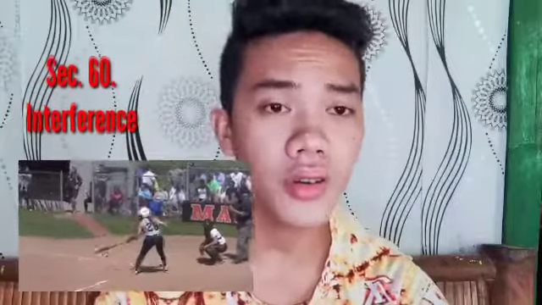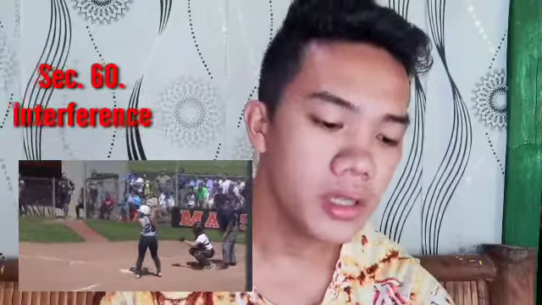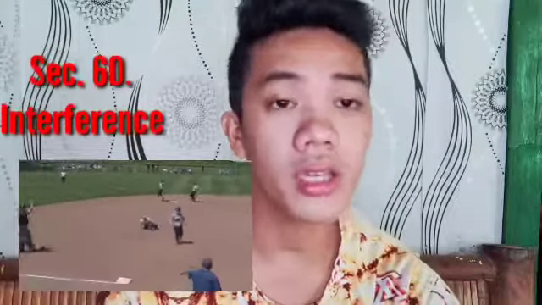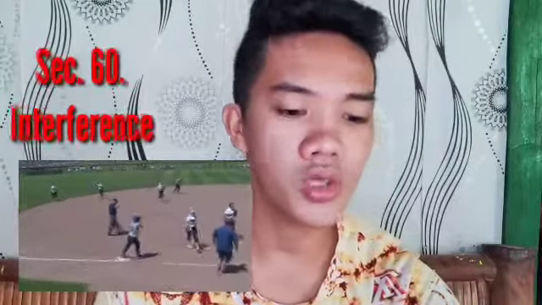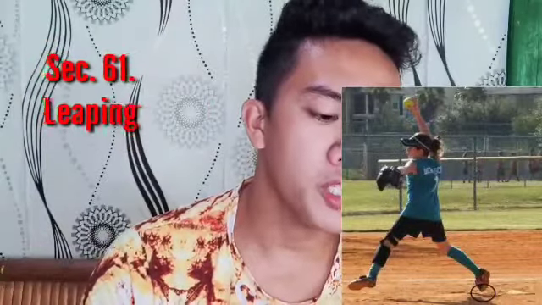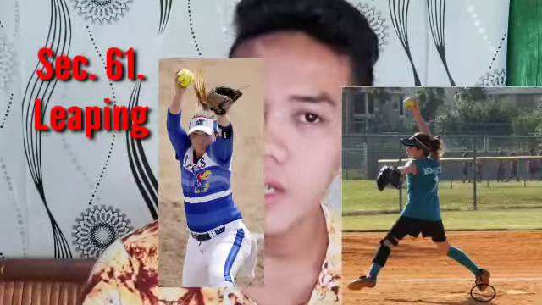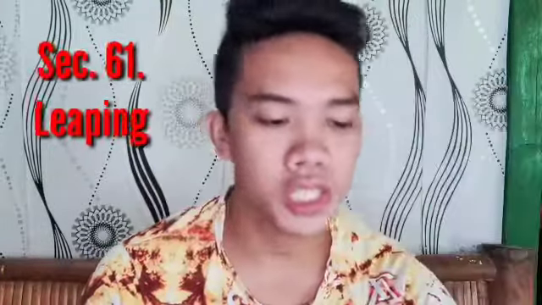Next is interference. So what is the interference? It's the act of an offensive player that impedes, hinders, or confuses a defensive player attempting to execute a play. Interference can be anything from a distraction by running too near the fielder to actual contact. Section 61, leaping, is the act of a pitcher that causes him to be airborne on his initial move in push from the pitcher's plate.